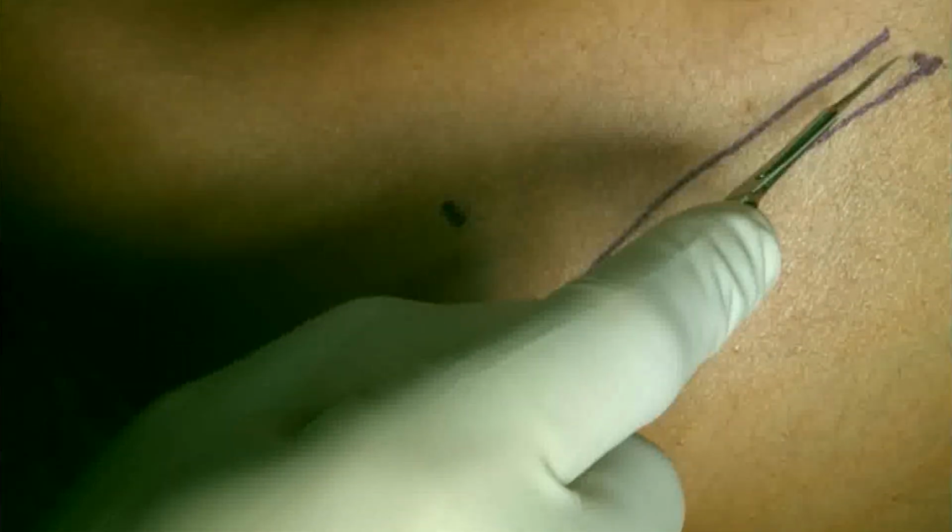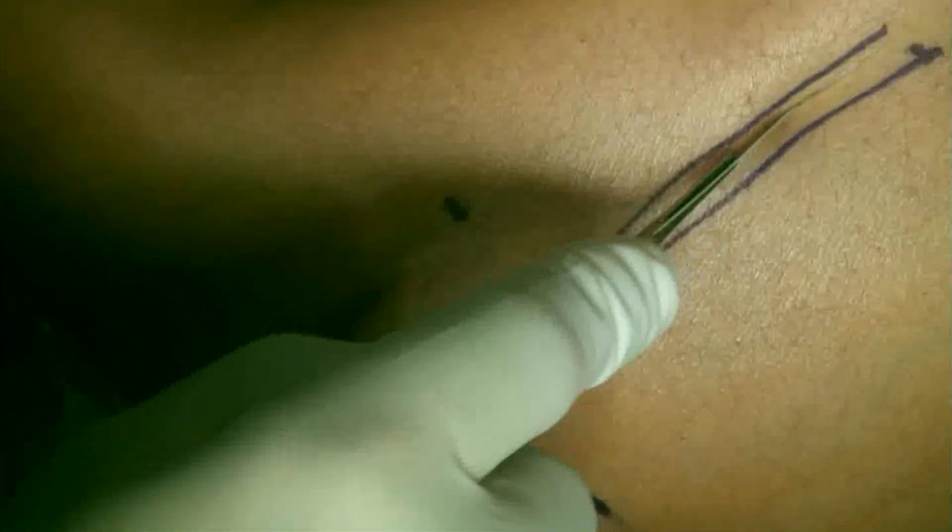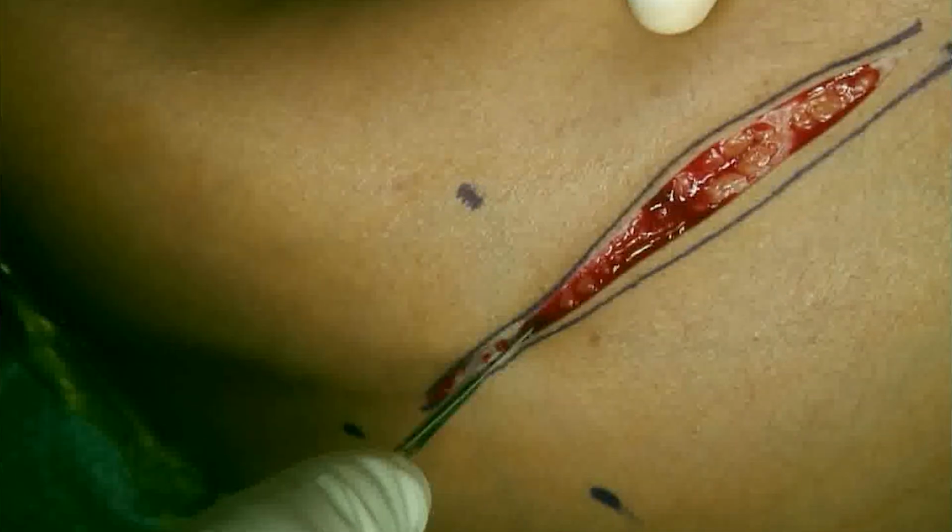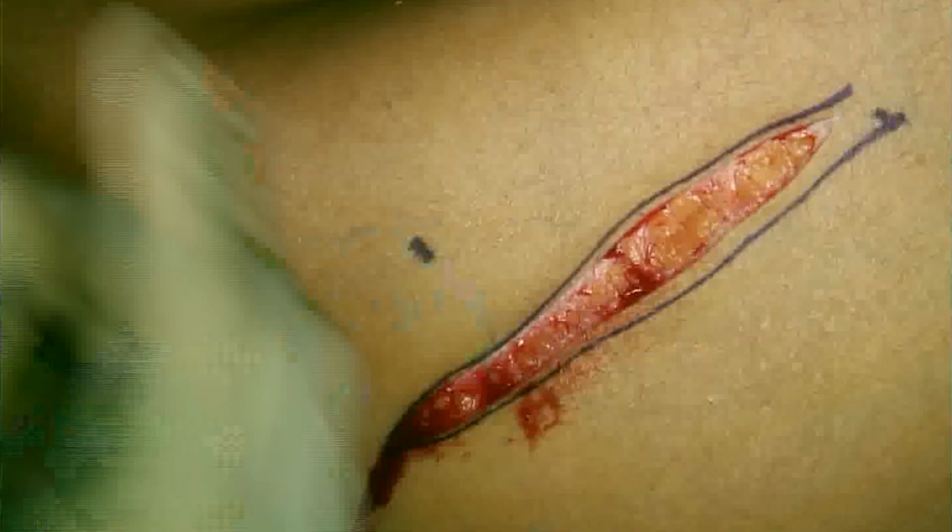To demonstrate the surgical procedures closely, I borrowed this video from another patient where I have a closer look up and my head doesn't come in the way. So we make the incision along our surgical line that we drew earlier.